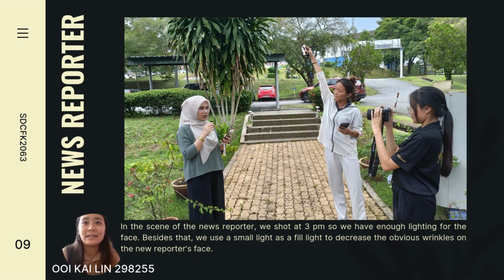This is the scene of the news reporter. We shoot at 3 p.m. so we have enough lighting for the actor's face, and we use a small light as a fill light to decrease the obvious wrinkles and facial expressions on the news reporter's face.